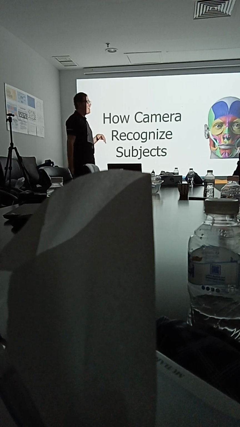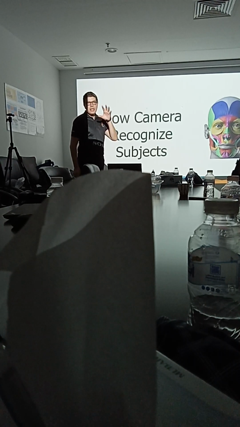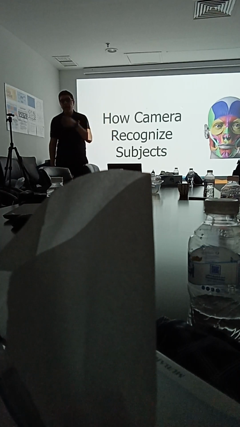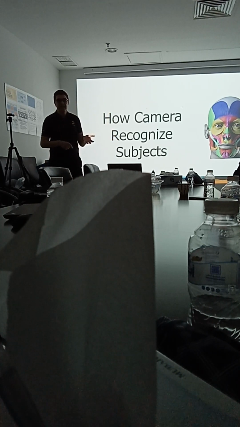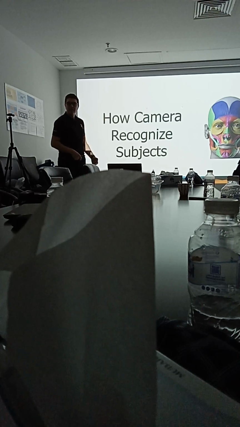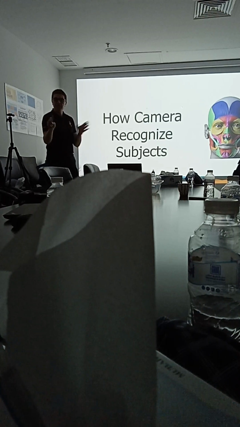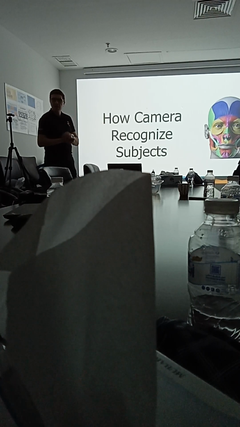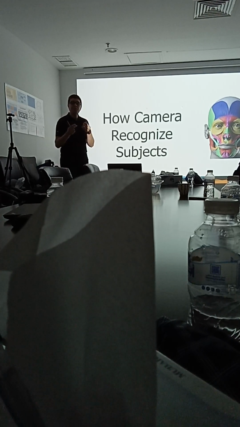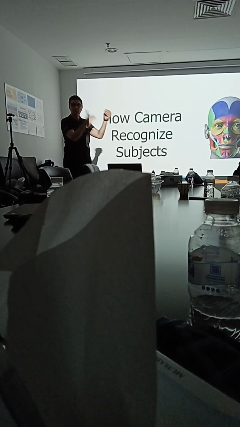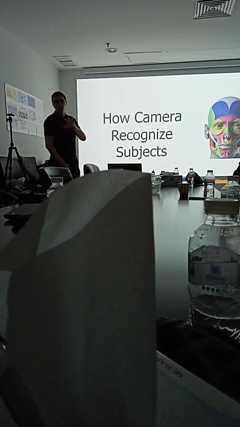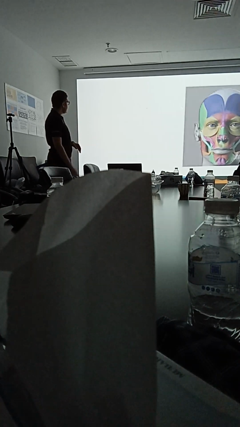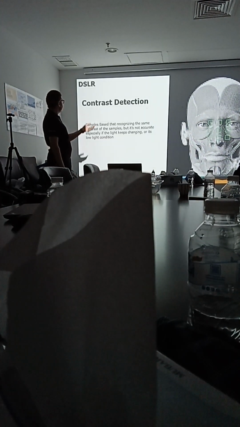So artificial intelligence, or the AI, basically works like Excel. You put in data, and then you put in formulas, and then you ask it, and it will get you the result. Why? Because it's working based on samples. It puts things together from samples. The camera was working in the same situation. So how was the camera recognizing the subject?